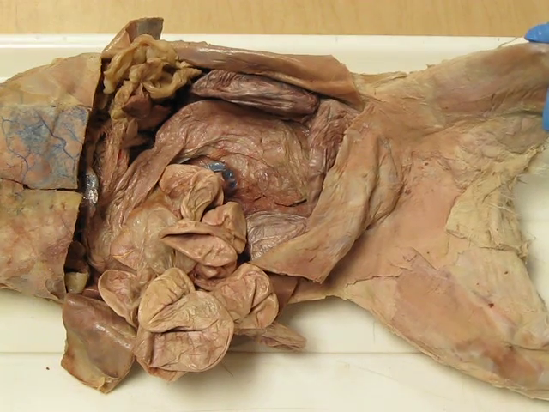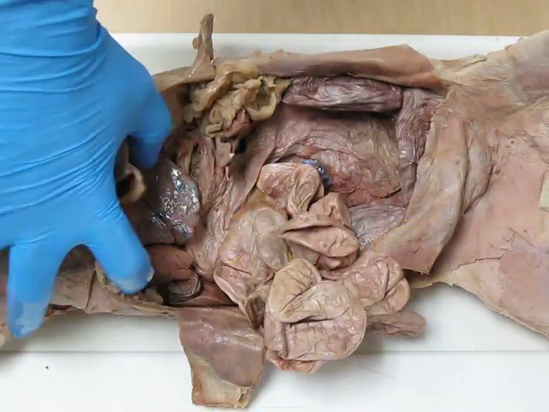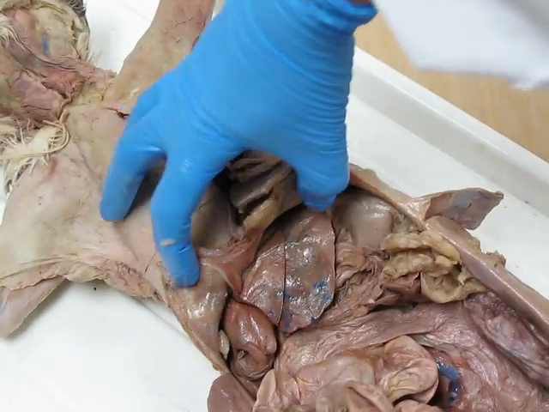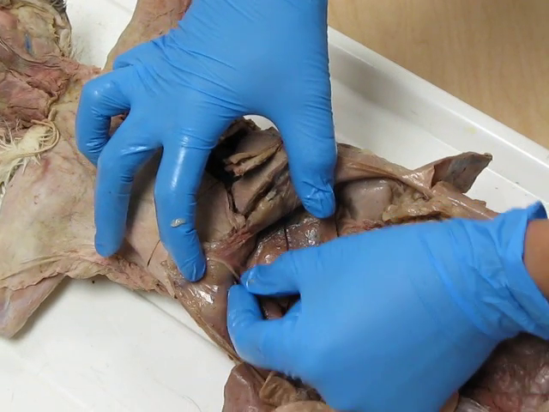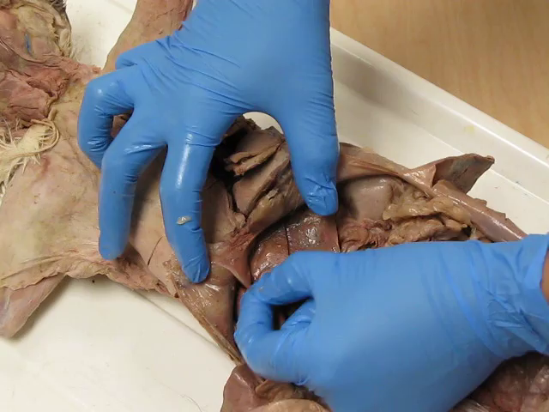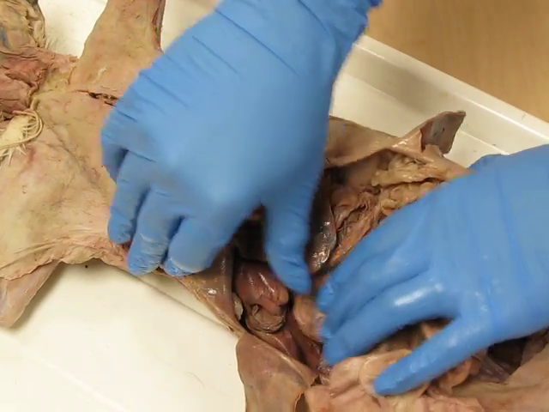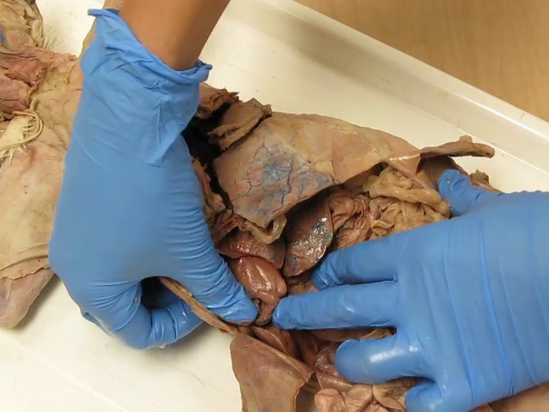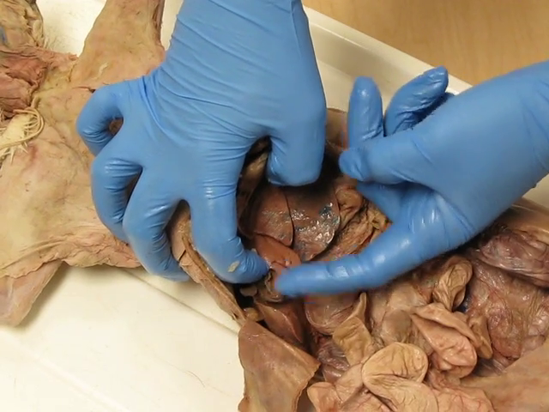Okay, then we have the liver. So we've got the right lobe and the left lobe of the liver. Just position this guy so we can see the liver. Okay. Right lobe, left lobe. Separated by the falciform ligament, which attaches the liver to the diaphragm. Underneath the right lobe is also the gallbladder. It's going to be this pouch right here underneath the right lobe. And a lot of the cats will be very green because it had concentrated bile in it.